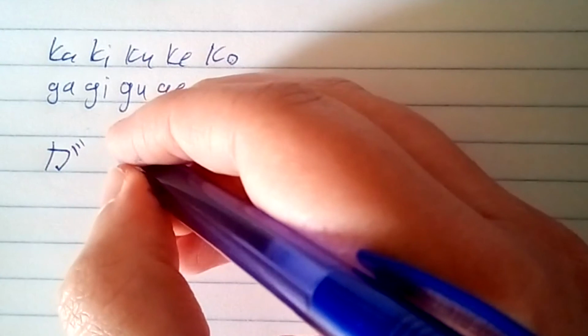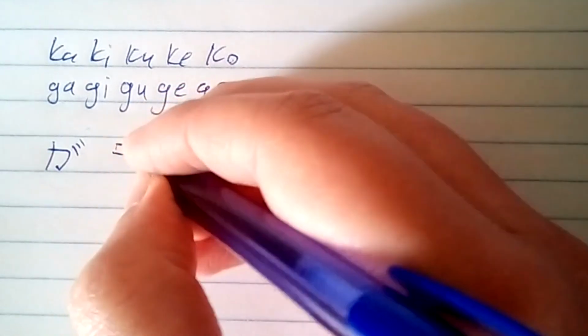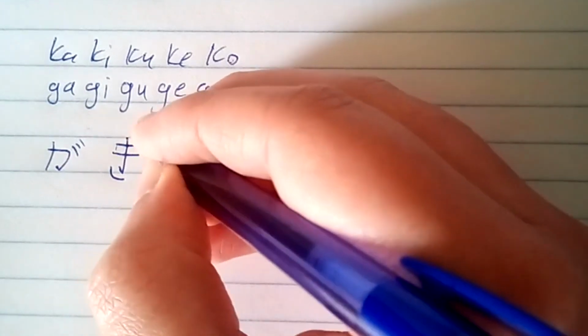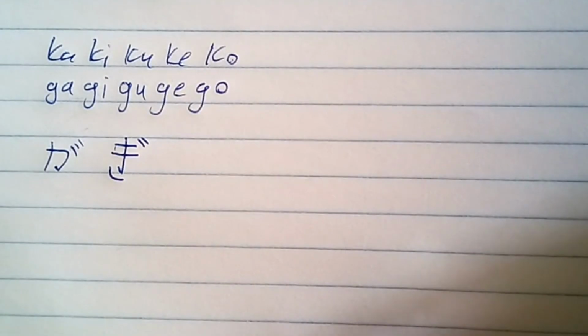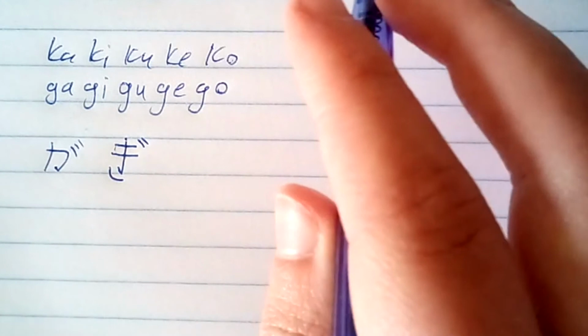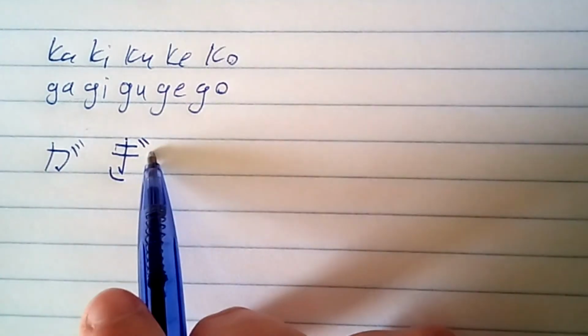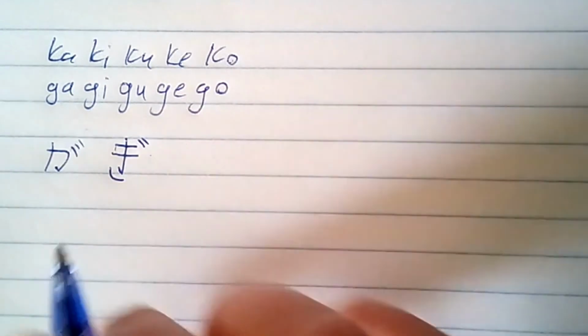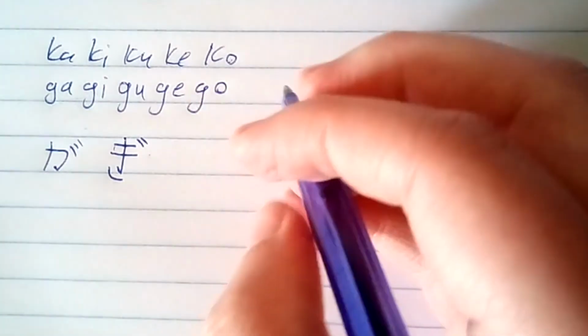And the same with ki. So it's 1, 2, 3, 4 lines, and then your 2 dashes. I'm just gonna call them dashes for now, because we'll get to what they actually are called once we get to the fuller Japanese lessons.